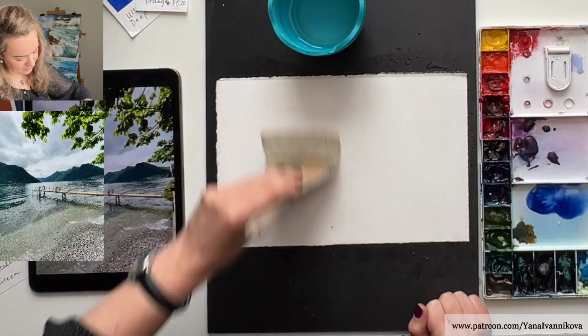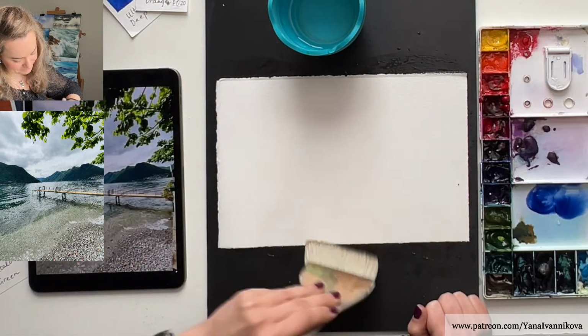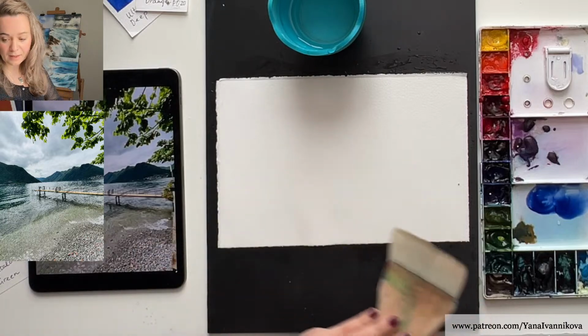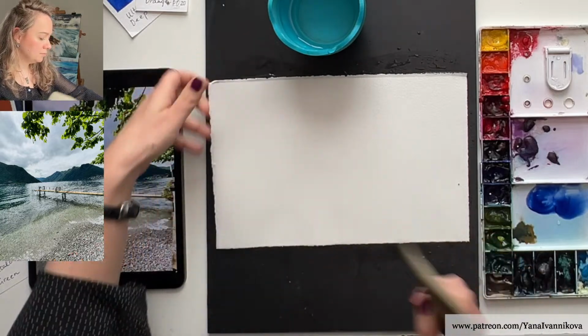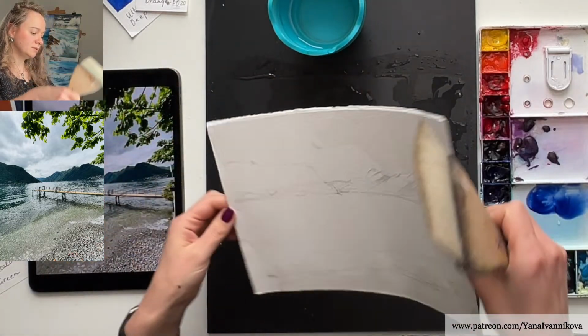It's still from the back. I need lots of water. And now I will water from the front, but only till the horizon line.